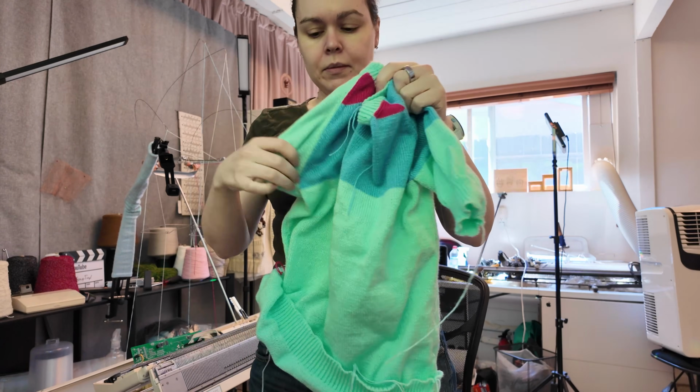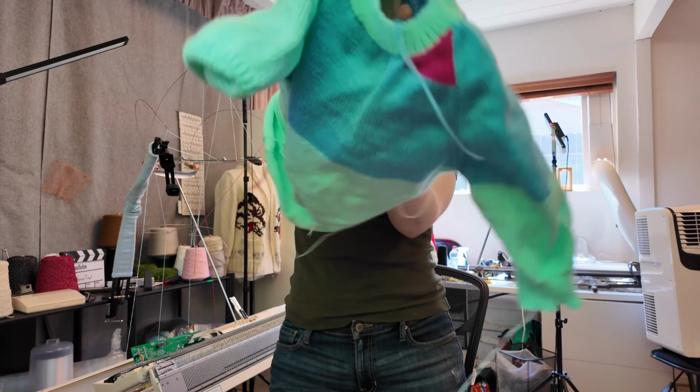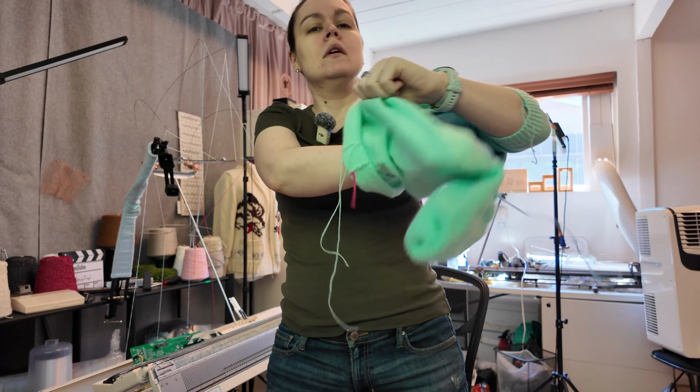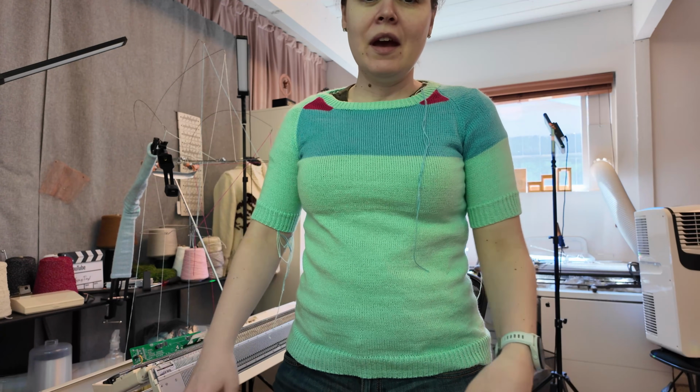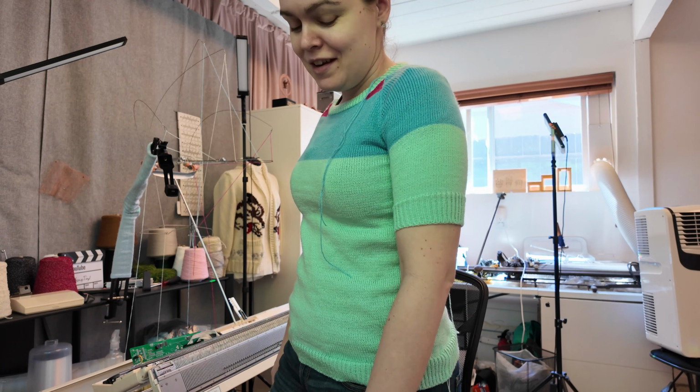Okay, here's the first prototype. And it's not right, which I kind of expected because it's the first prototype. Let me show you. So first, it doesn't have enough ease, which is ridiculous because I told you at the beginning that you need more ease on a raglan sweater, and then I didn't add enough.